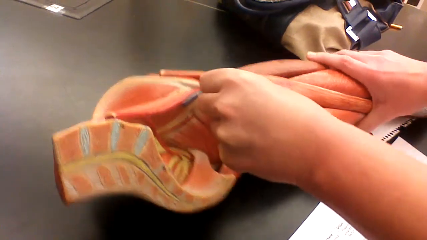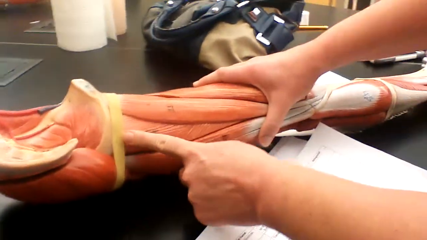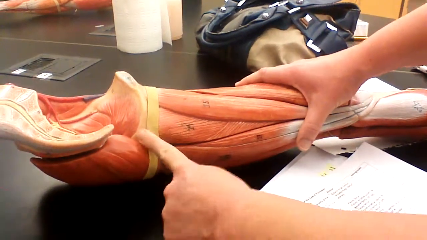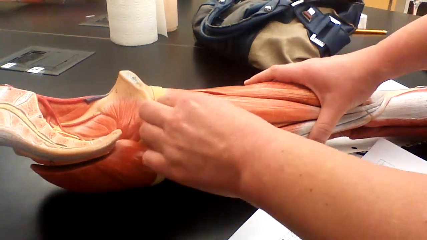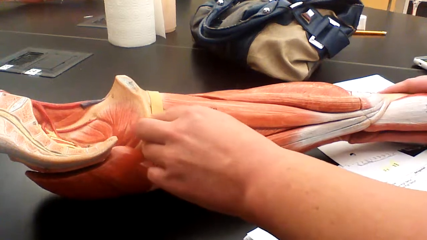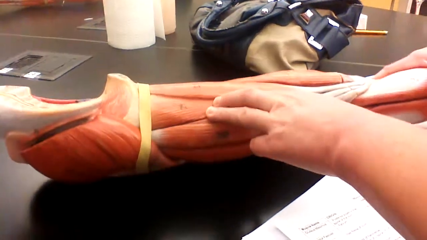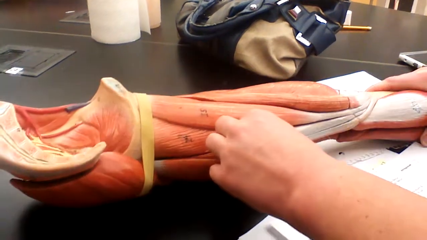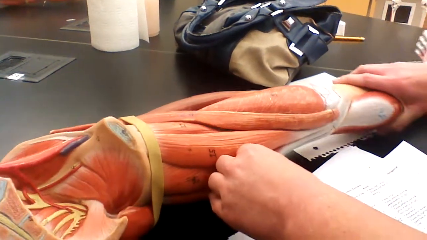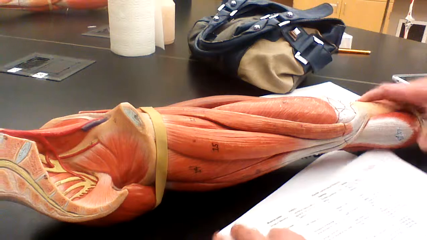The adductor magnus is right here, and the origin is the ramus of the ischium, and it goes to the linea aspera of the femur, and it adducts the femur. It moves it out.